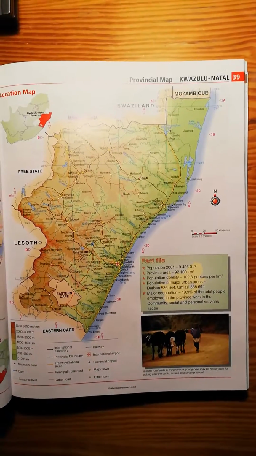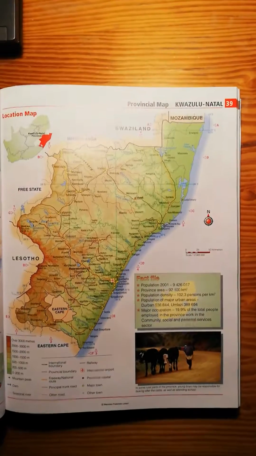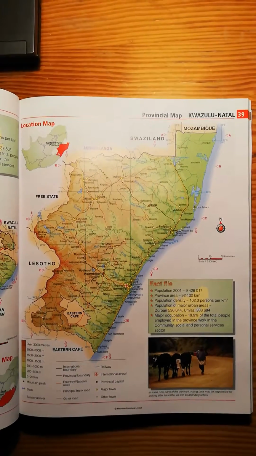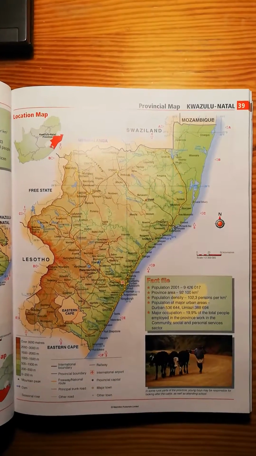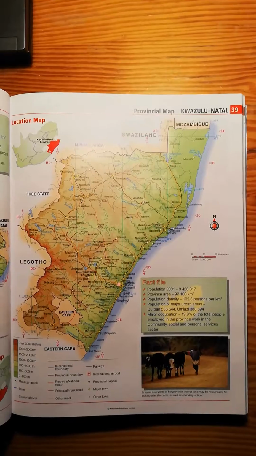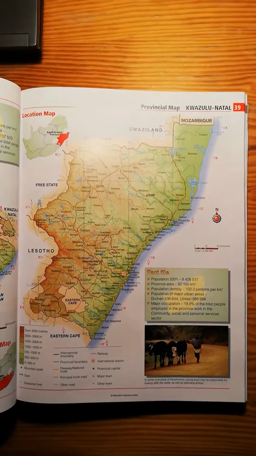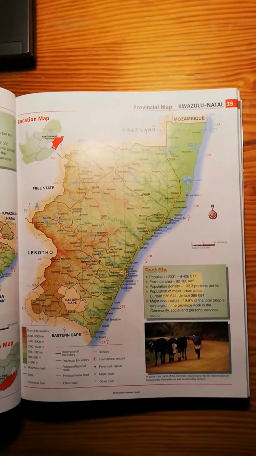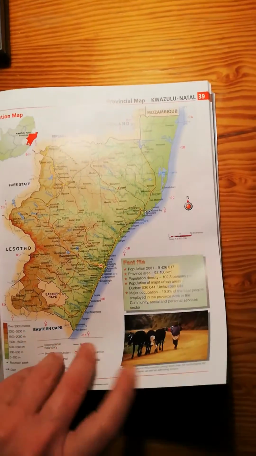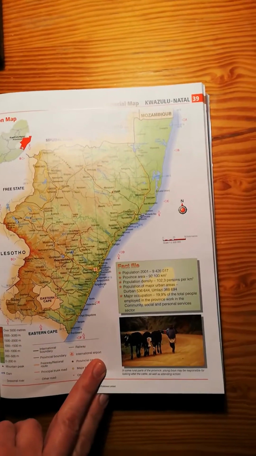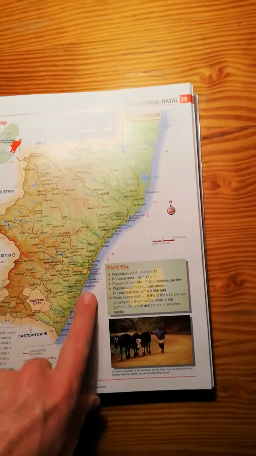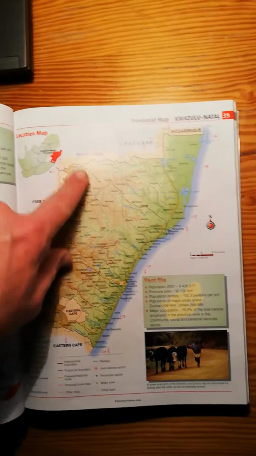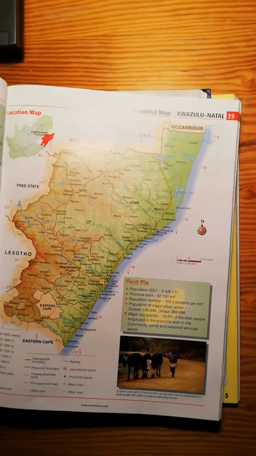You can see it's a combination of roads, cities, towns, rivers, and the colors on the background, the brown and the green and the yellow and different shades thereof indicate the physical aspects of a province. You'll see more green on the coastline, and then it goes more orange brown towards the Drakensberg Mountains there.